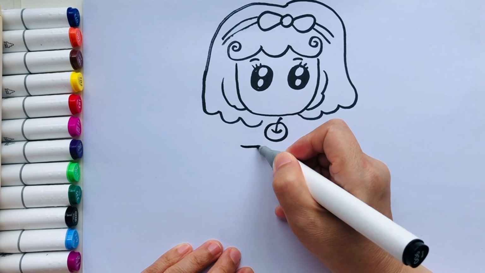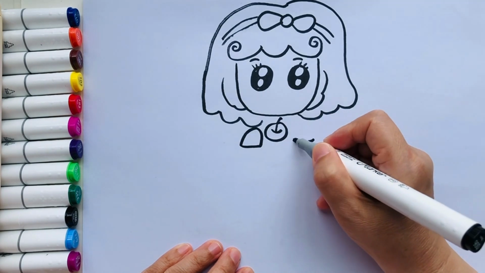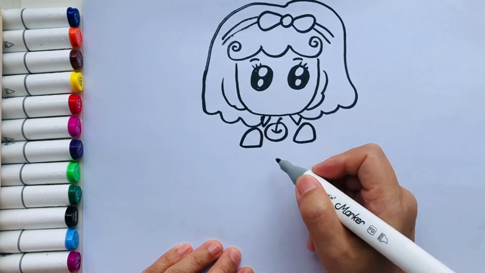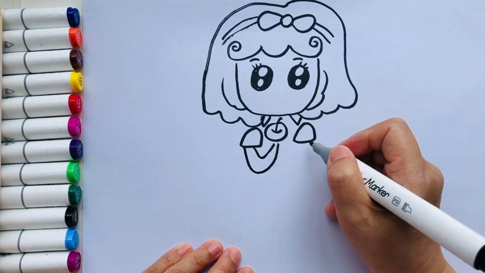Then we need to draw the body and her beautiful dress. Extend a small oval shape from the bottom of her head as her body. Draw a gorgeous princess dress with layers like waves.